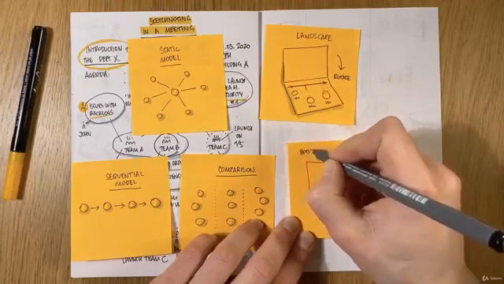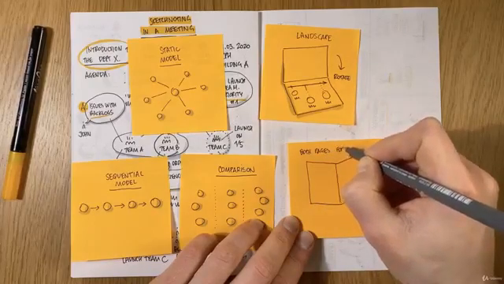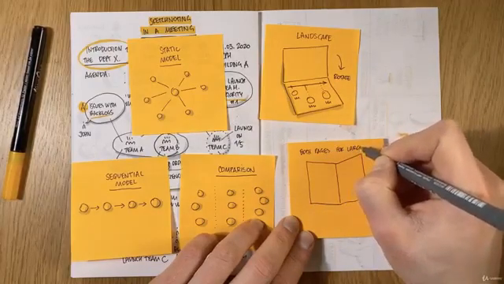I found this on the web. So both pages for larger maps.